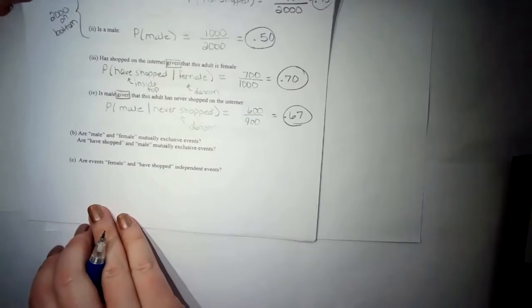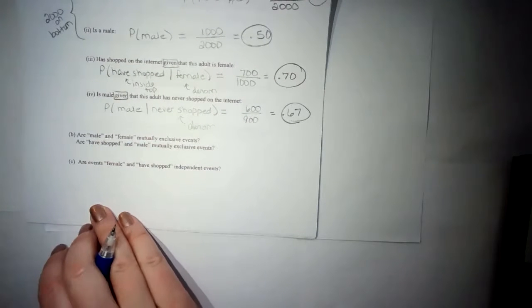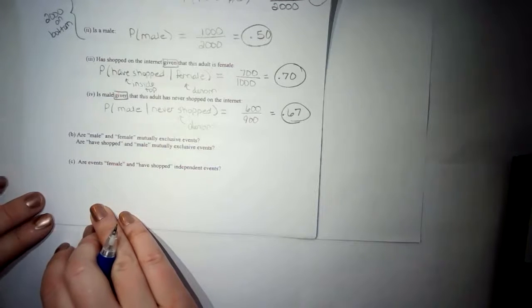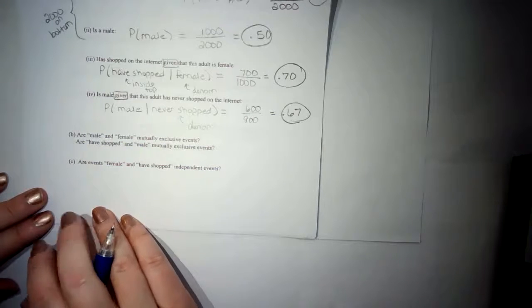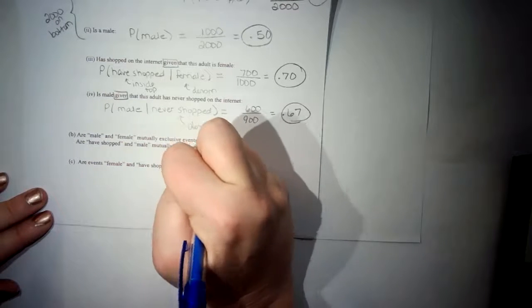Okay, so B, now we're talking about mutually exclusive events. Remember, mutually exclusive events, we're going to say yes if they cannot happen together, if you cannot be both. Are male and female mutually exclusive events? Yeah.